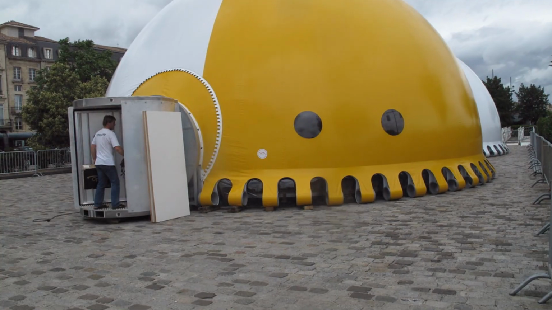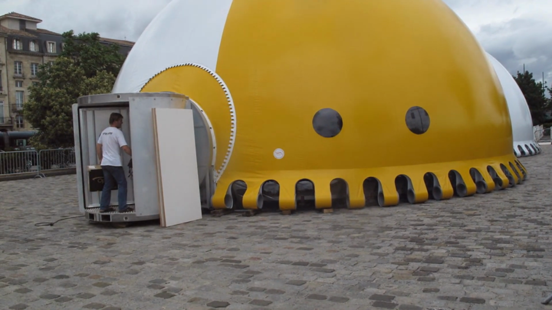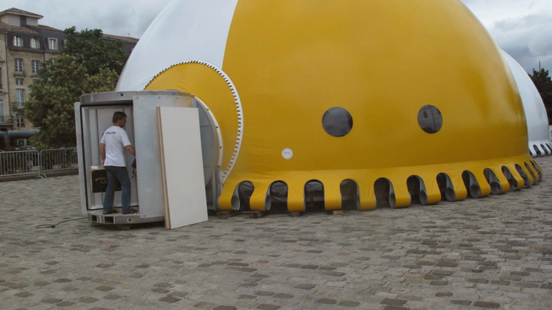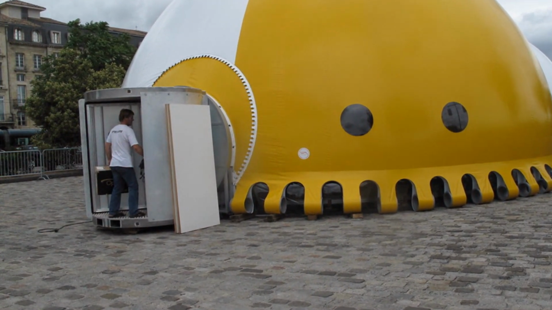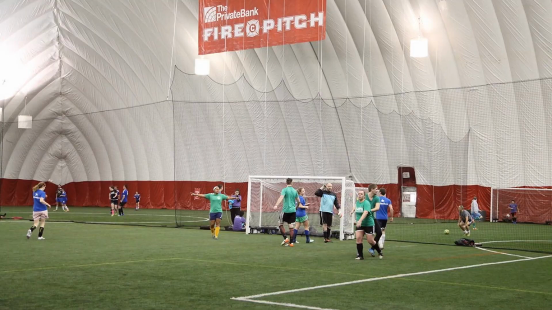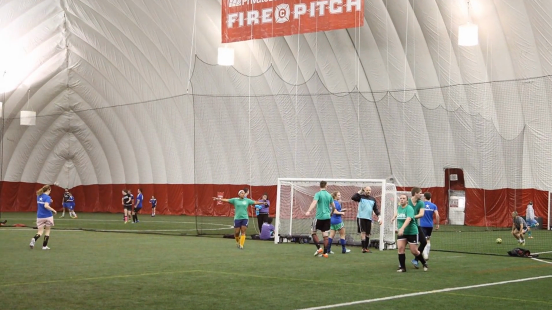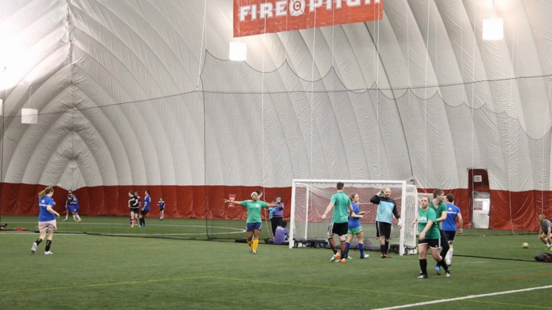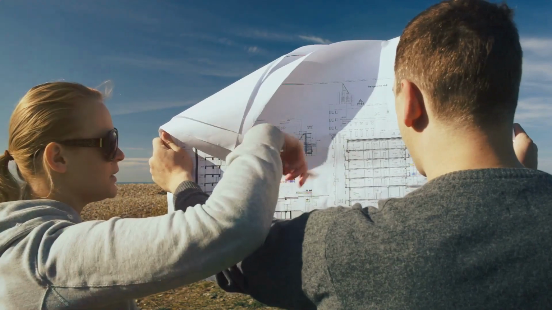The beauty of inflatable structures lies in their lightweight, transportable nature. They can be deflated and packed away when not in use, making them a fantastic solution for temporary needs. Furthermore, the ability to inflate these structures on site reduces the need for heavy machinery during installation, saving time, energy, and resources. But don't be fooled by their seemingly simple concept.